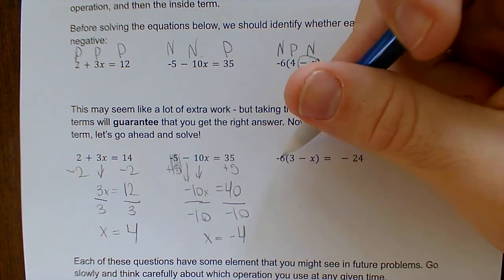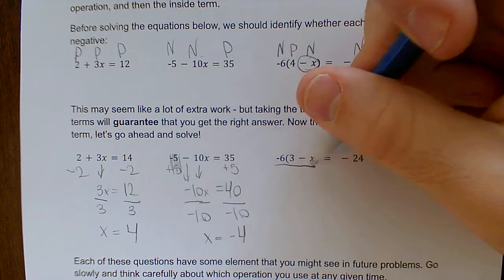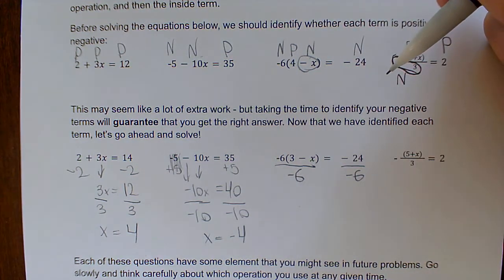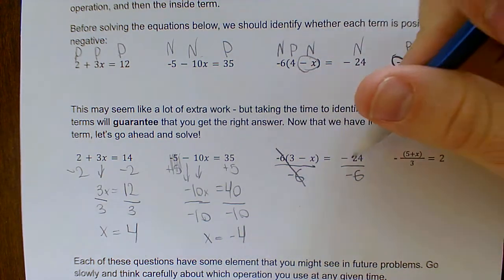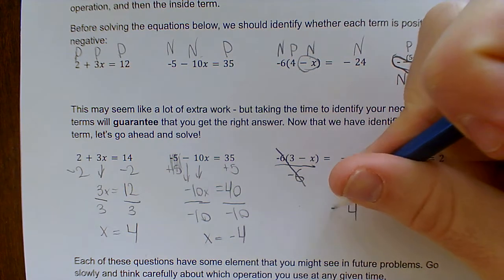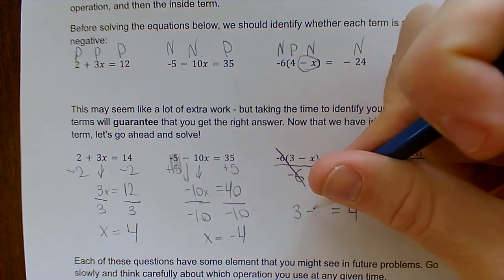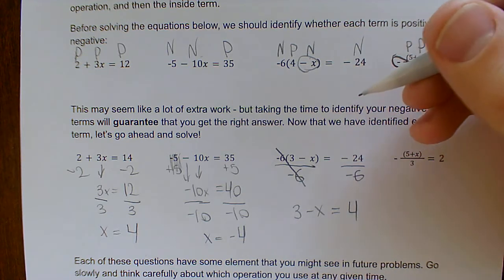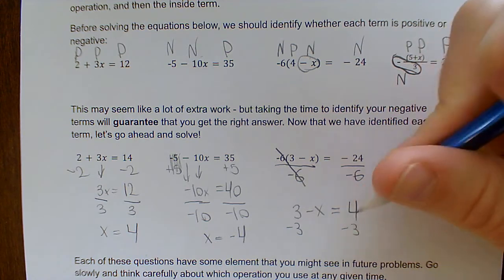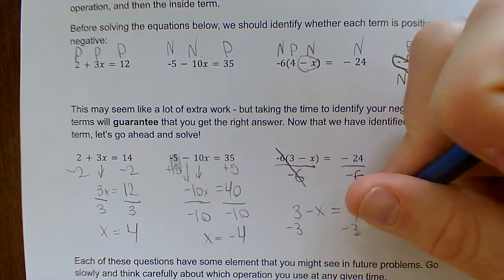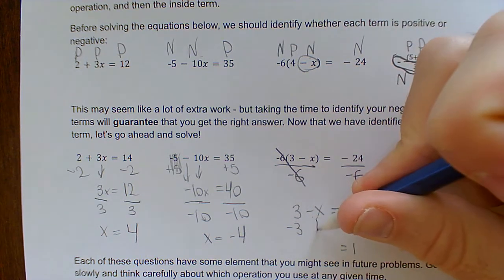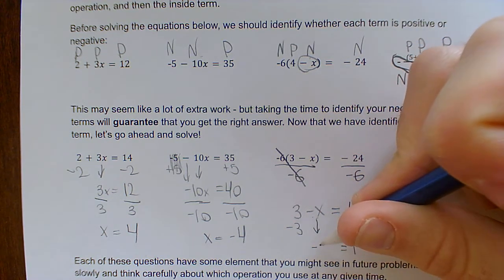Here, I have negative 6, which I can divide both sides by. That cancels out these, and negative 24 divided by negative 6 is going to give me positive 4. Then I have 3 minus x equals positive 4. So now I'm going to subtract 3 from both sides. And notice I have 1 on my right, but on my left I have negative x. I ask you then, are we done?